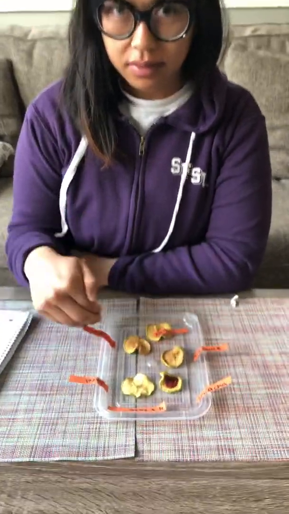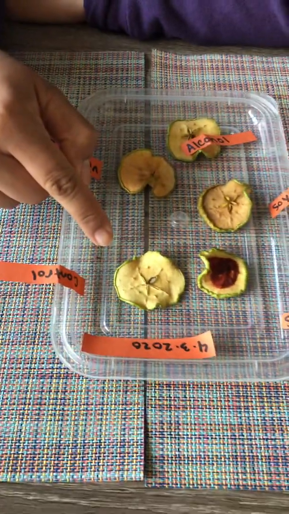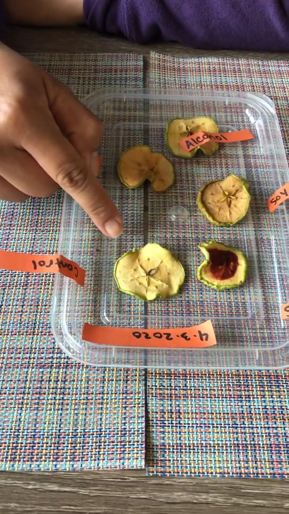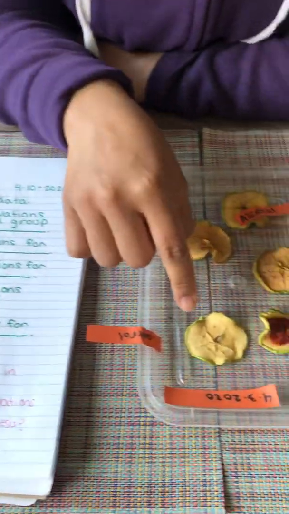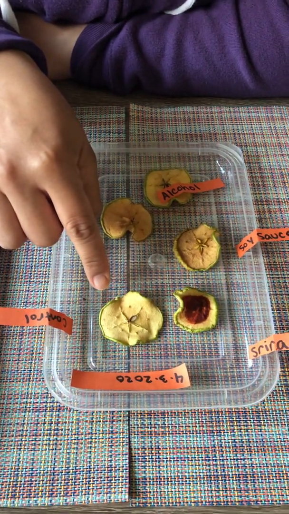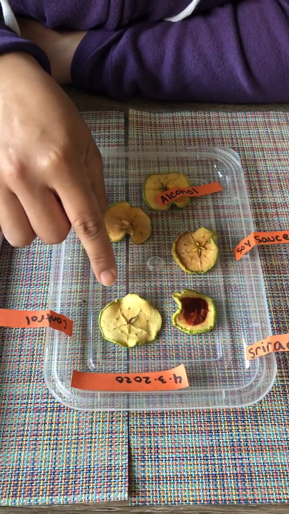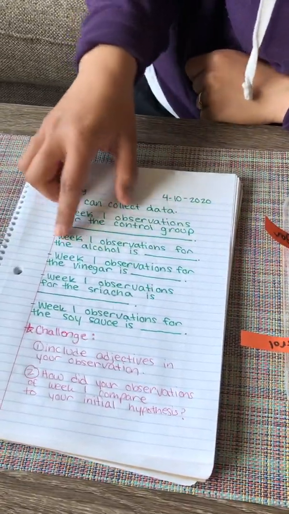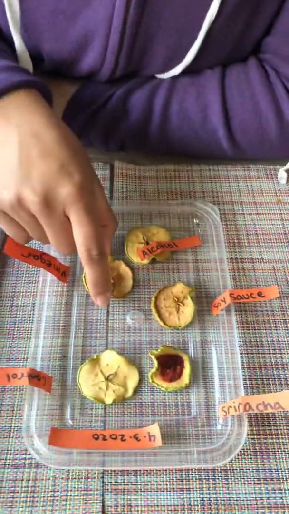Now let's start with the control group. So for the control group, I notice that it is shriveled, it is dried. So for an example, for the week 1 observation for the control group, I can write it is shriveled and it is dried. Moving on to the observation for the vinegar, which is right over here.